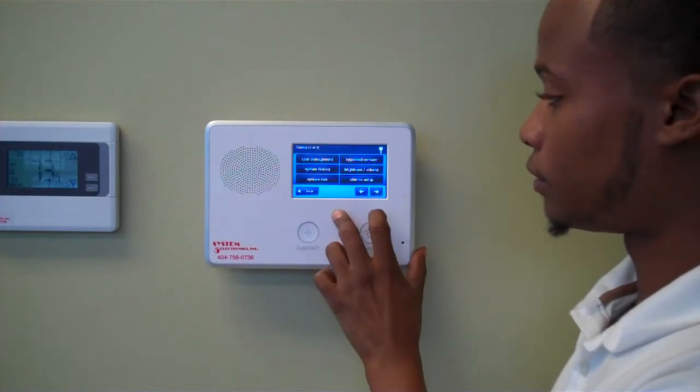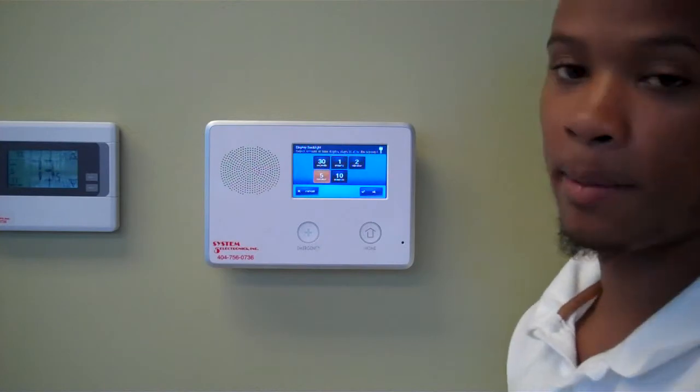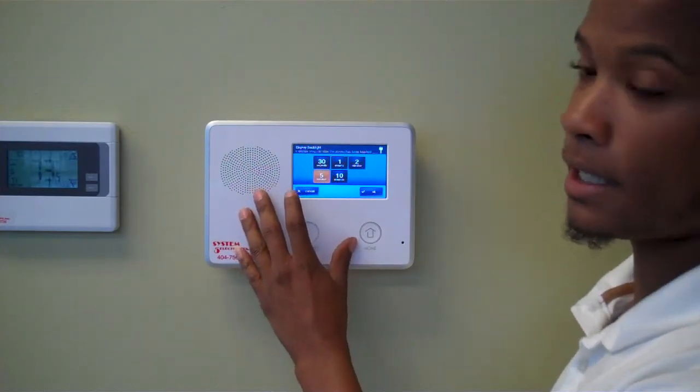We're going to hit the arrow, which brings you to the next screen. You have backlight timeout. That'll be how long this light stays lit before it saves power. You can adjust that at any time.